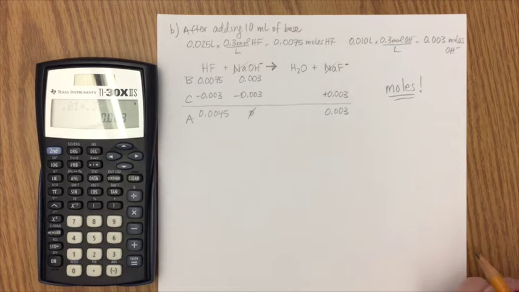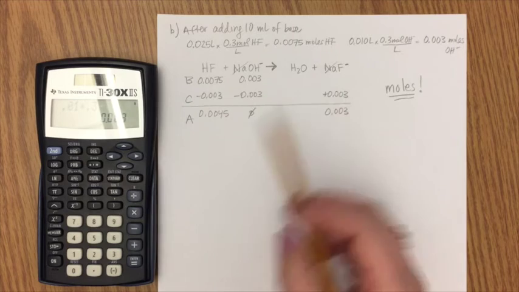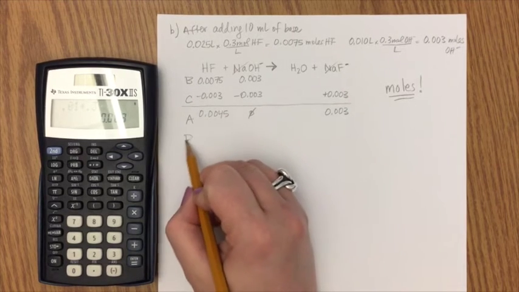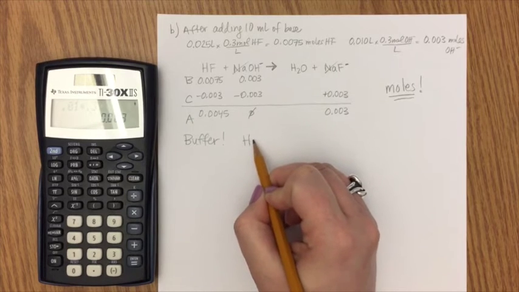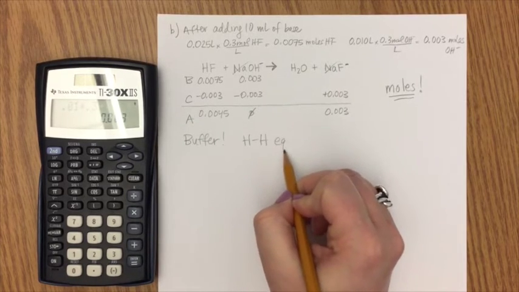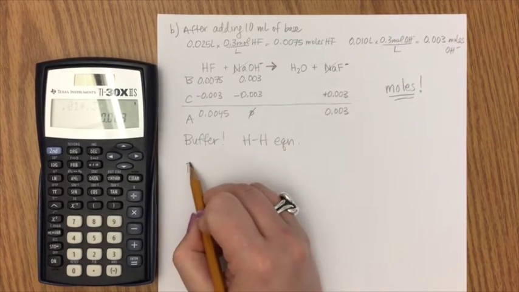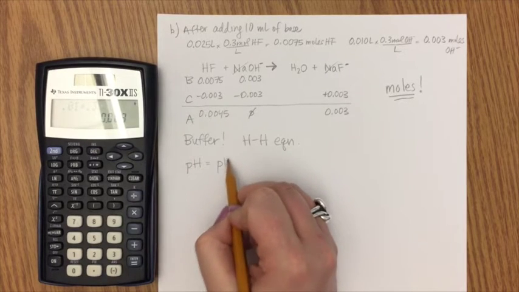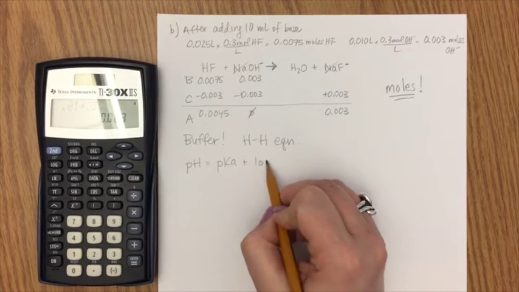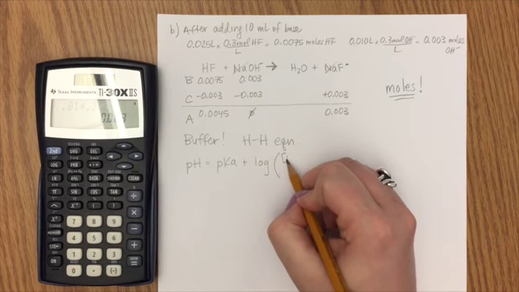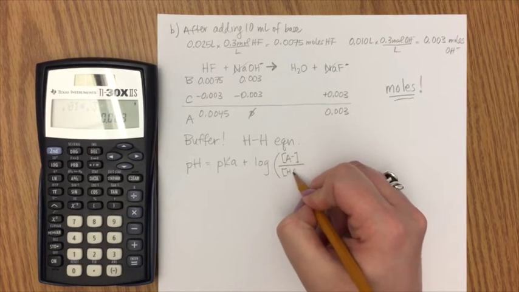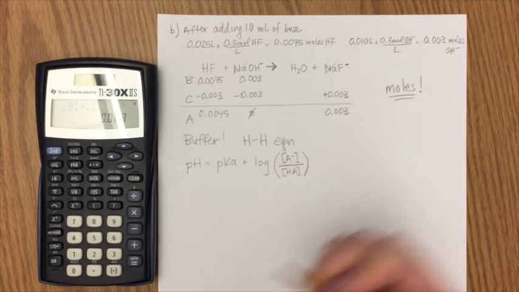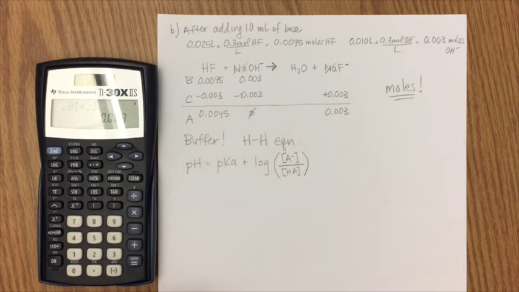A mixture of a weak acid and its conjugate base. In other words, this is a buffer. And if I have a buffer, then I can use the Henderson-Hasselbalch equation, which is that the pH equals the pKa plus the log of the ratio of the concentrations of the conjugate base over the acid, or the log of A minus over HA. So you can remember the conjugate base goes on the top.